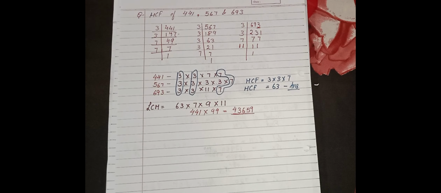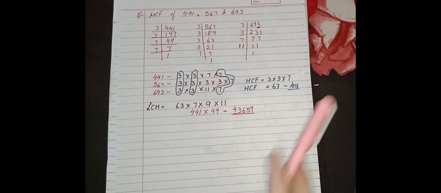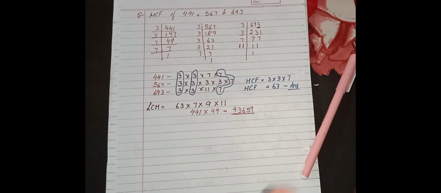Okay. So I hope this is clear. And with this, here we are done with the concept of HCF and LCM. Now we have to do proving of irrationality, and then we'll start with our exercise 1.1 and 1.2. Okay, let's go there.